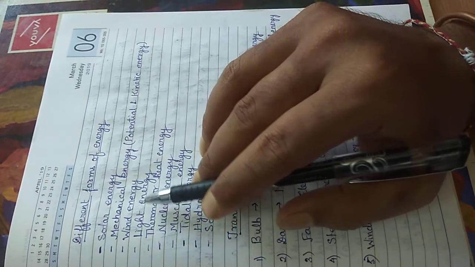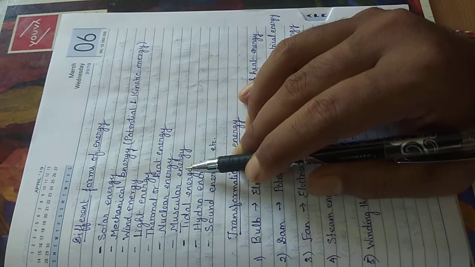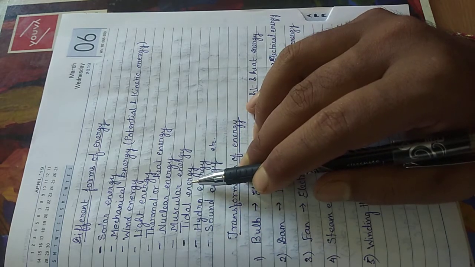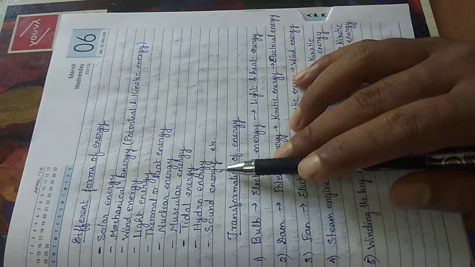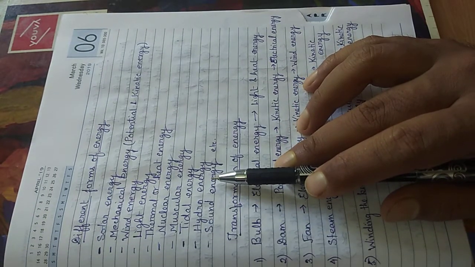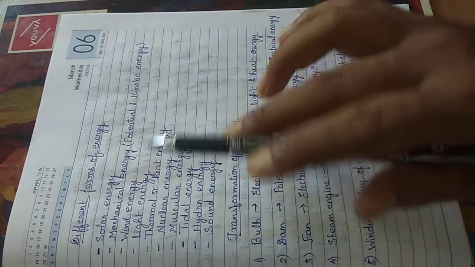Next we have wind energy, light energy, thermal or heat energy, nuclear energy, muscular energy. Suppose you are doing some kind of work physically, that involves muscular energy. Then tidal energy, high tide and low tide of the seas, hydro energy, and sound energy. Hydro energy means the energy tapped from flowing rivers, that is hydropower. So these are the different forms of energy.